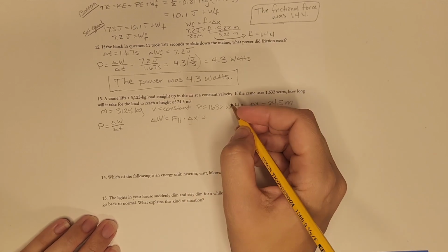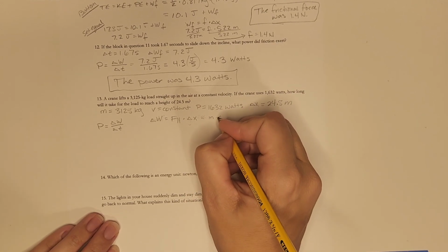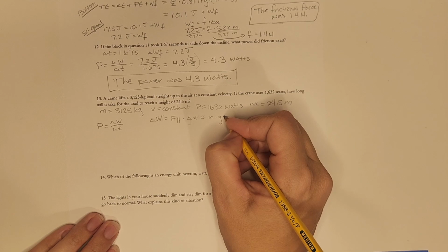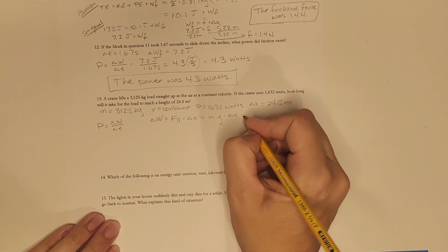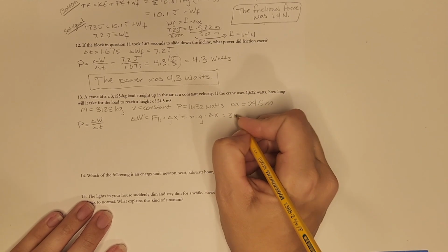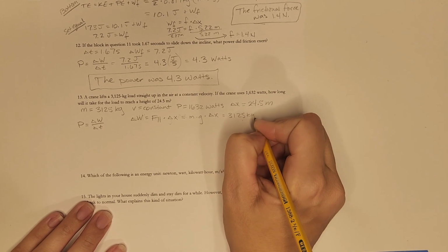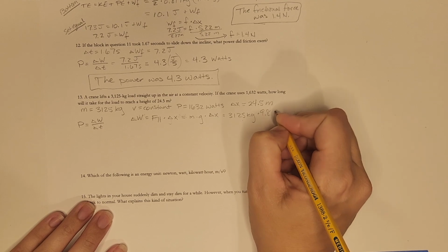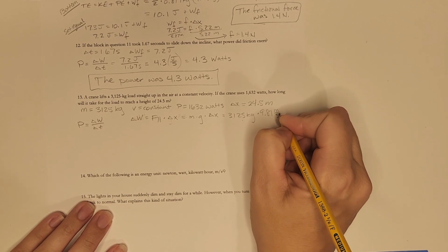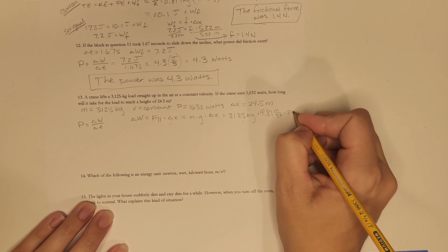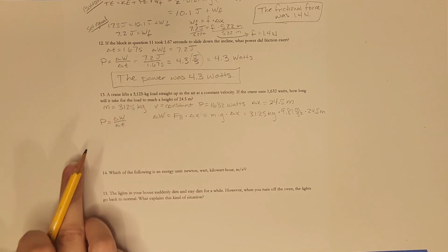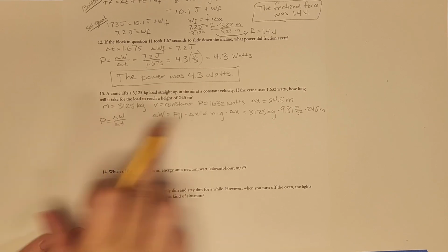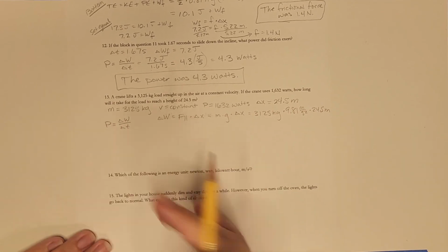And so that's going to equal our mass times gravity for the force times our delta X. So our mass is 3,125 kilograms, 9.81 meters per second squared, times 24.5 meters. So we're going to go ahead and rearrange this equation and then just plug this whole thing in here.